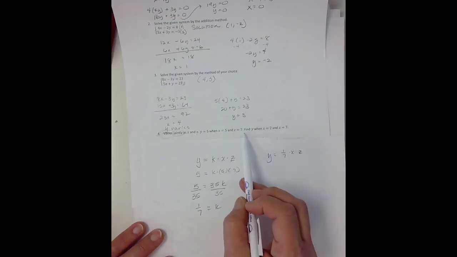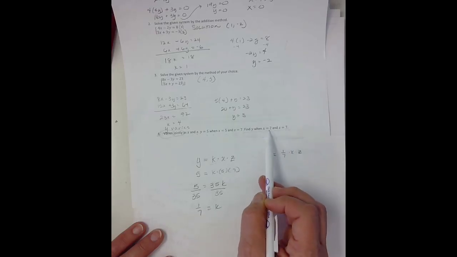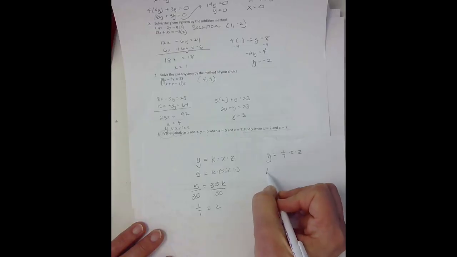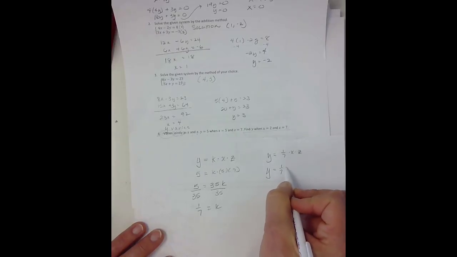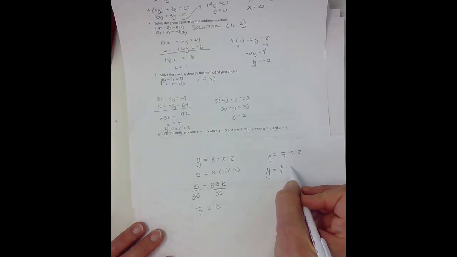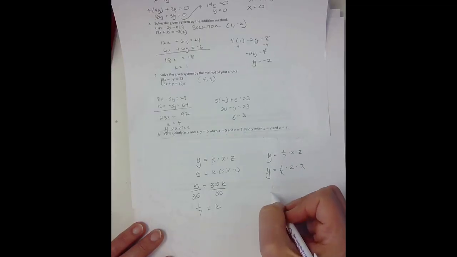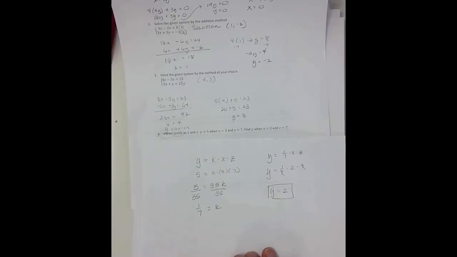So then I'll go ahead and say, find y when x is equal to 2 and z is equal to 7. So I'm just going to keep my y. I'm going to have 1/7 times x, which is going to be times 2, and so in this case the 7's are going to cancel out, and so I have then y equals 2. I think I was just confused when it meant like y varies jointly as x and z.